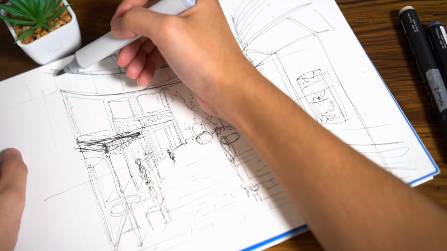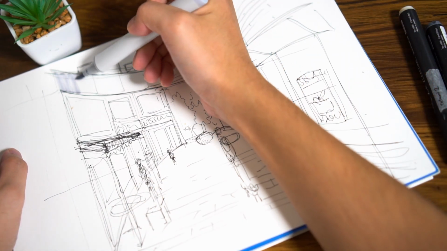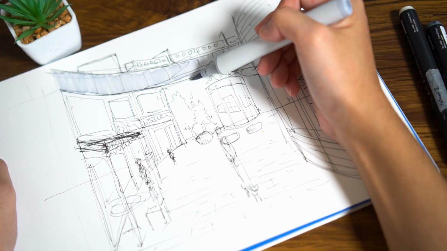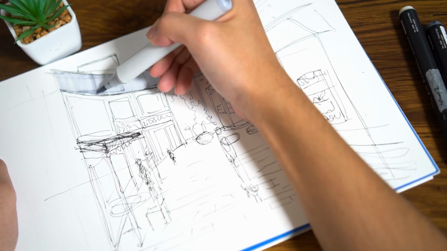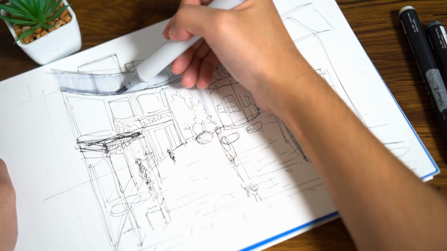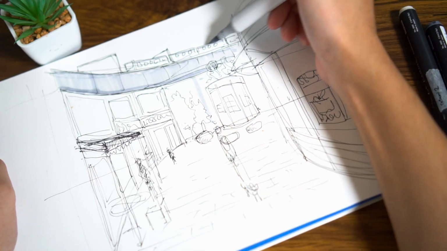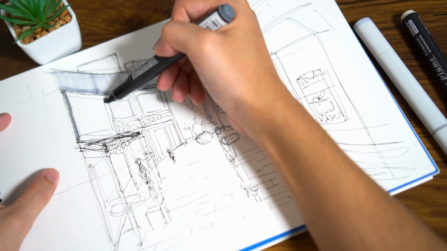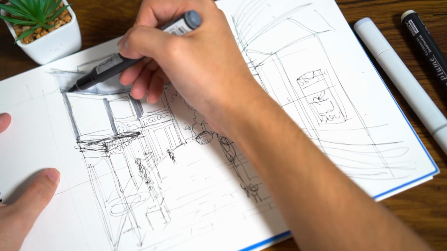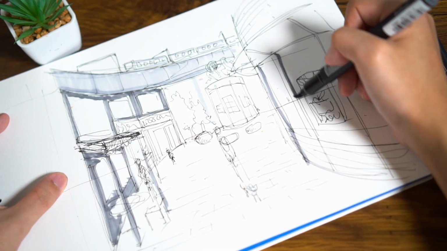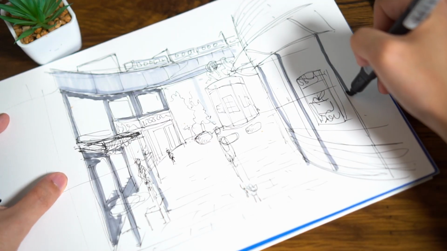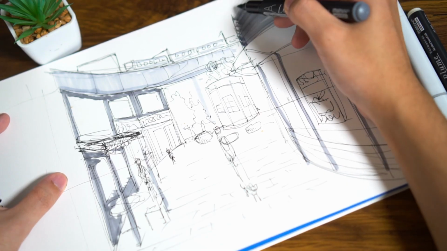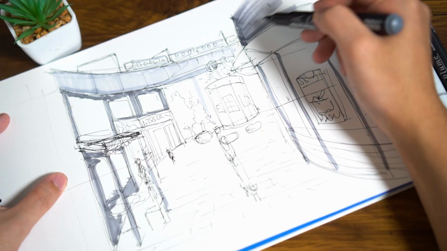Let me just start coloring in the overall shadows of things. Let's shade in like this to accentuate the curves.